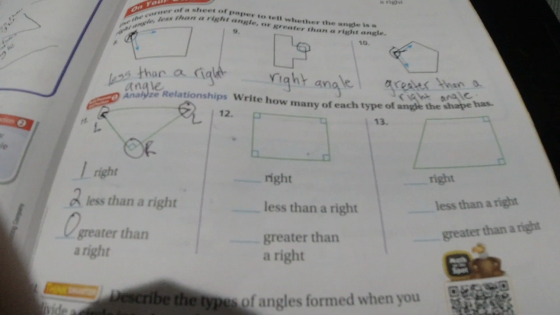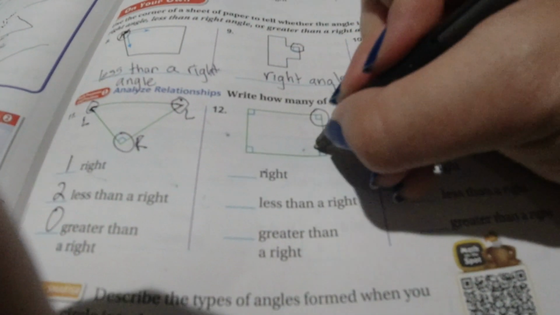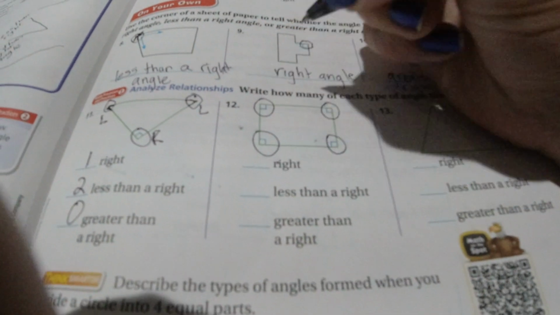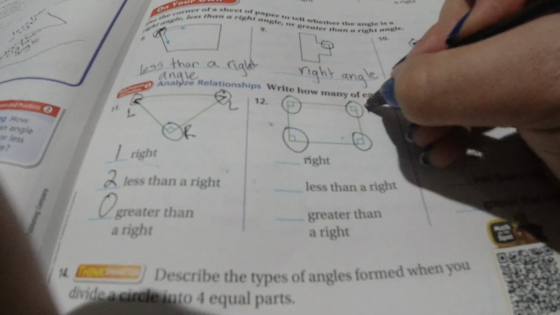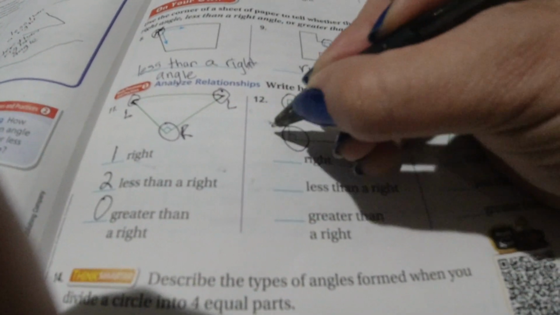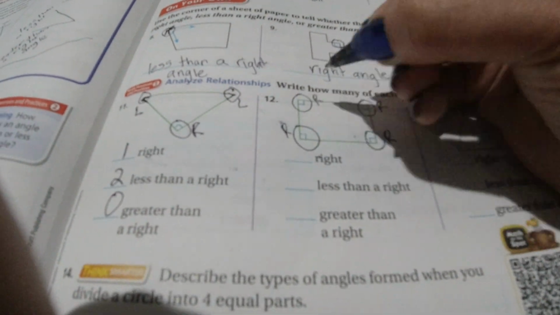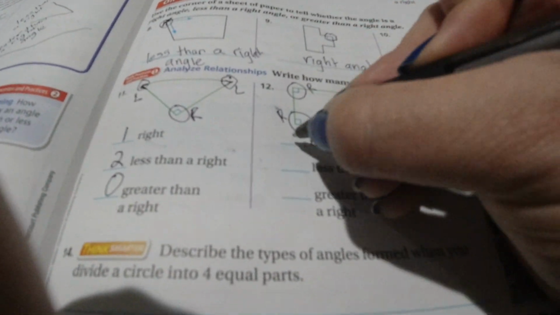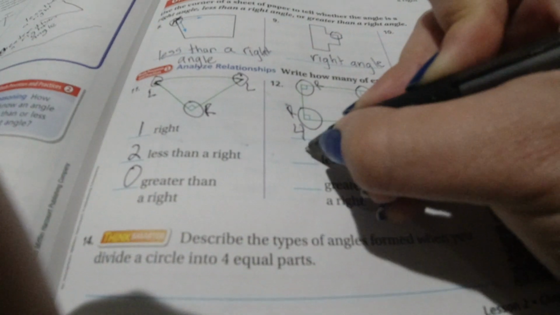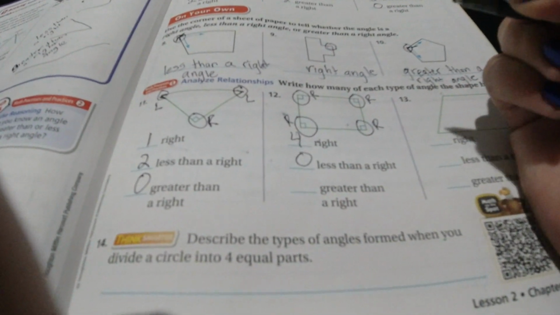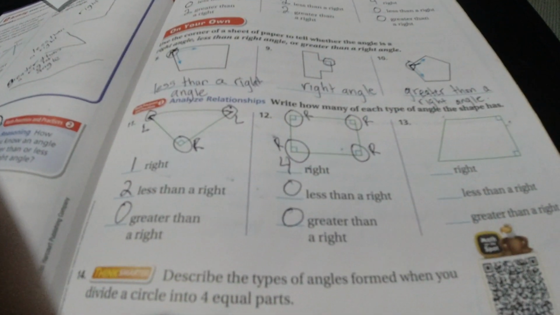Okay. For this next one, we have 4 angles. And they are all making square corners. So because they're all making square corners, they're all right. So that means there are 4 right angles, 0 that are less than a right, and 0 that are greater than a right.